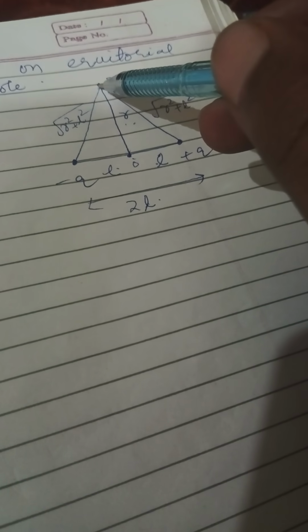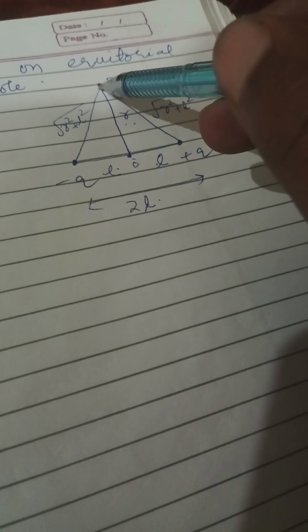So now at this point P, we always assume a positive test charge. To derive these formulas, we always assume a positive charge. So this negative charge will attract it and the field will be in this direction.